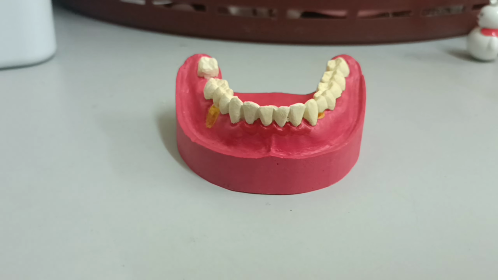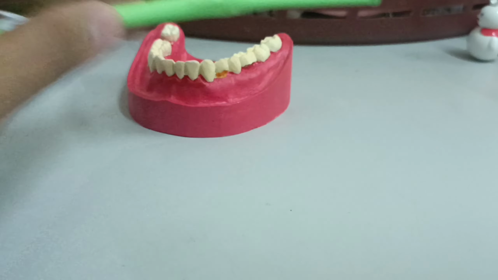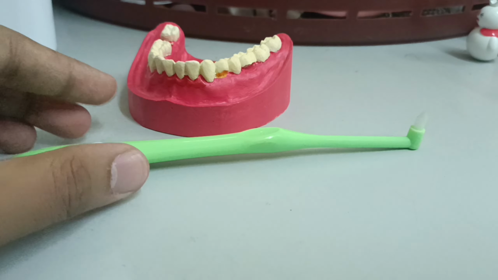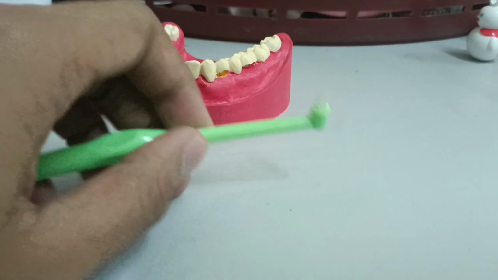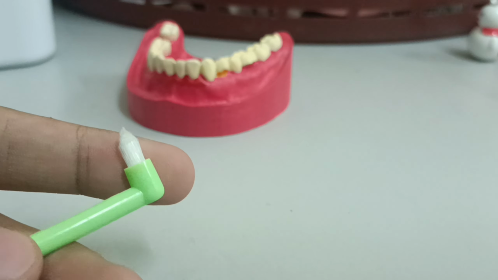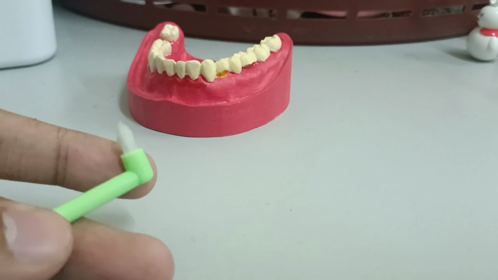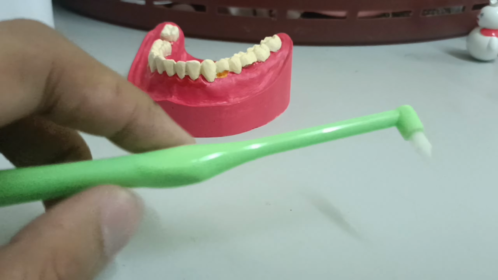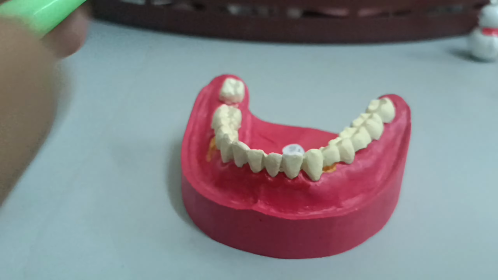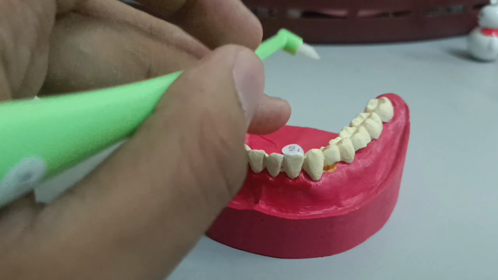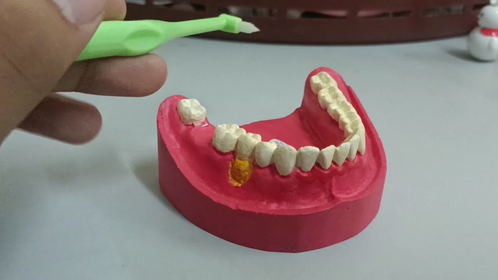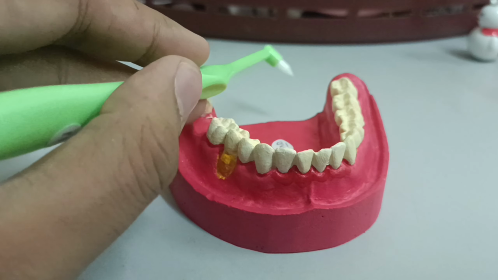Next, I will also be showing how to use a single tufted brush. This is a single tufted brush. It looks like a normal toothbrush, but on the bristle side there is only one tuft. Usually we use a single tufted brush to brush areas that are very hard to reach, such as the third molar on each quadrant.